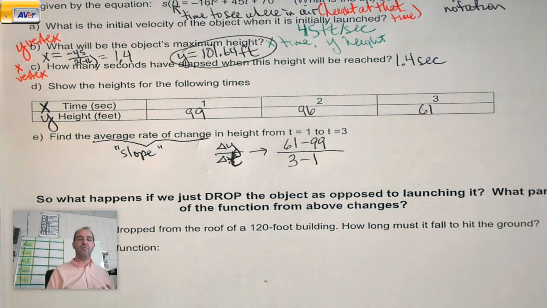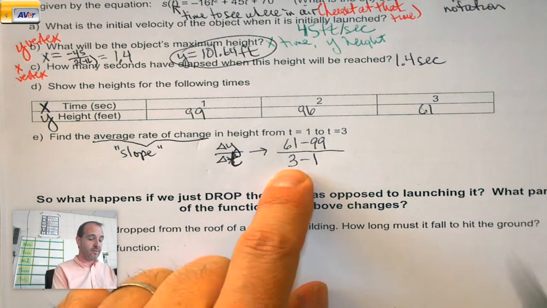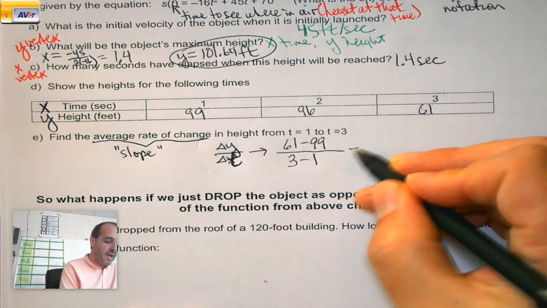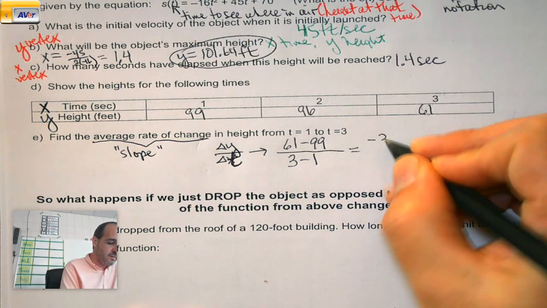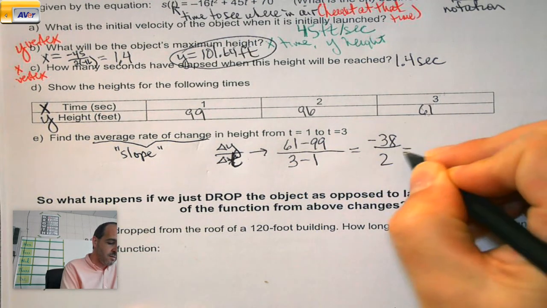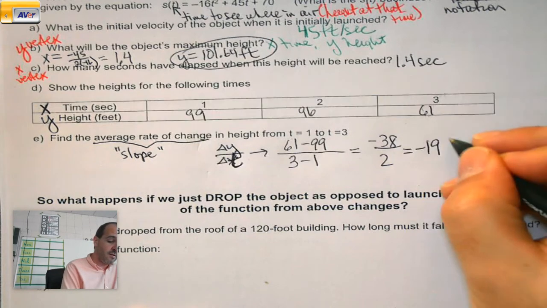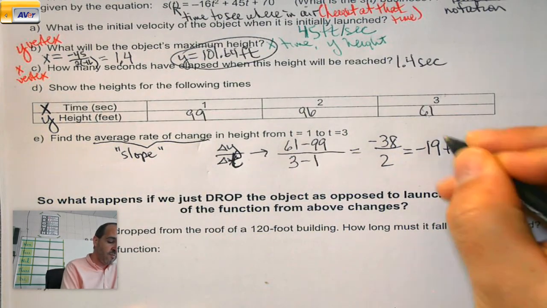I can't just naturally do bigger minus smaller. It has to be the same order. So here, since I started with the 3, I start with the y that's in that same one. And so what I've learned is negative 19, it's a rate, feet per second.